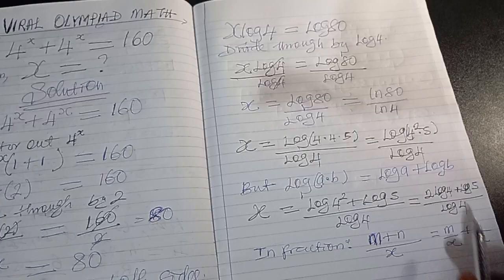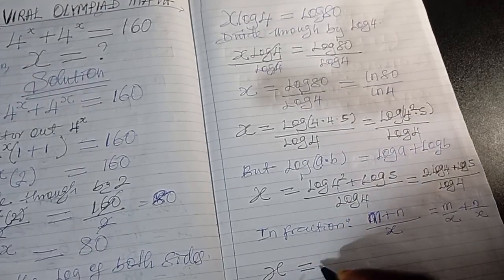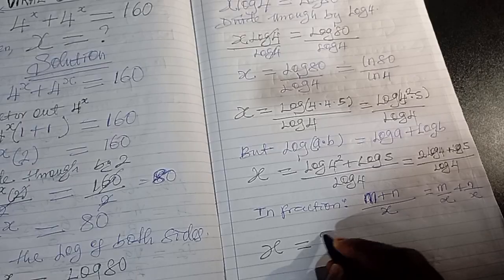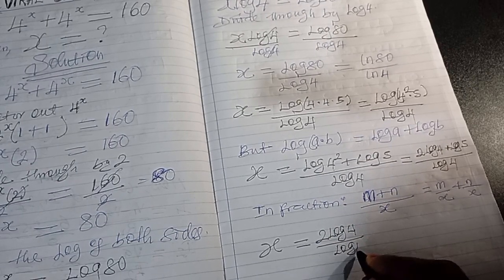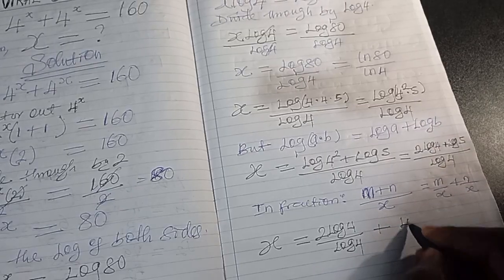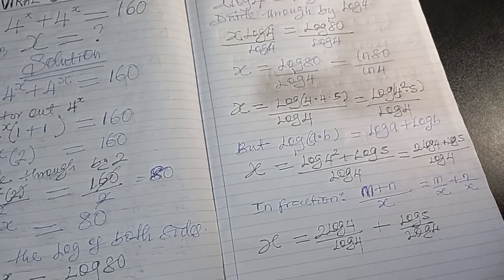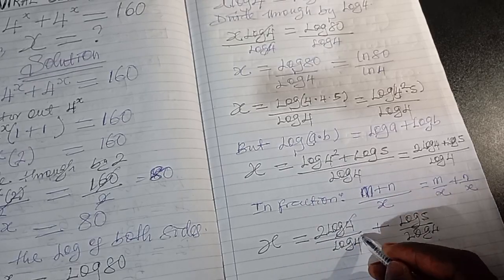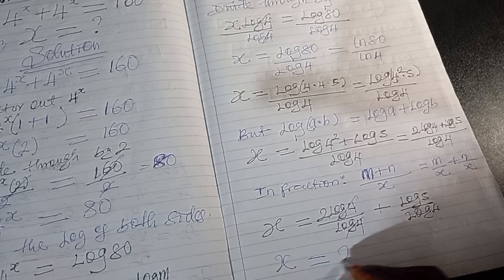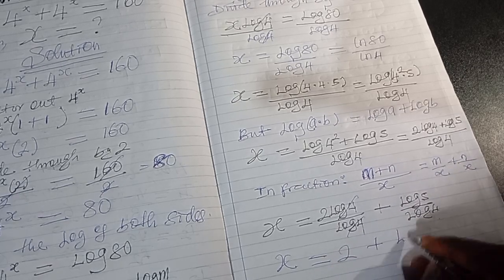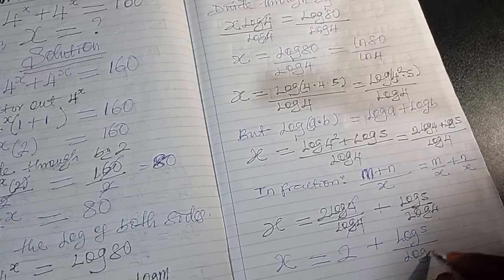Let's apply this rule over here. So we can have x is equal to 2 log 4 divided by log 4 plus log 5 divided by log 4. So that we can easily cancel this one, and we have x is also equal to 2 plus log 5 divided by log 4.